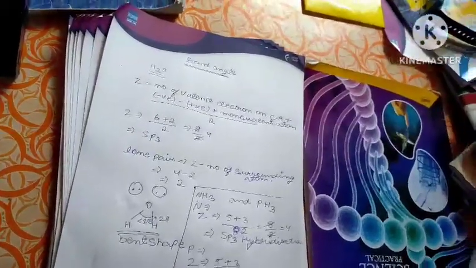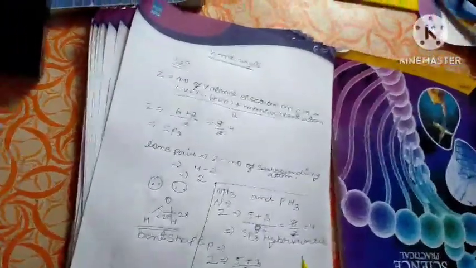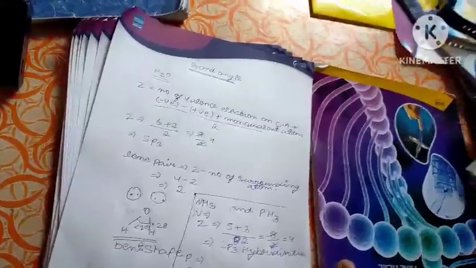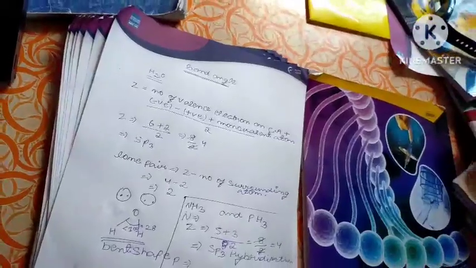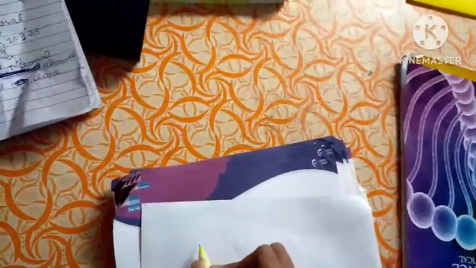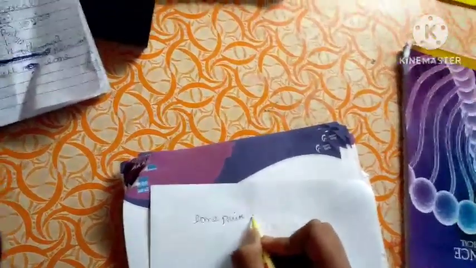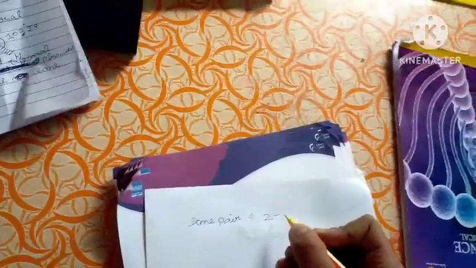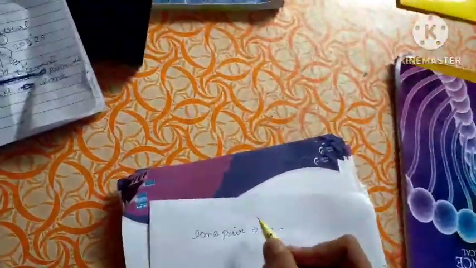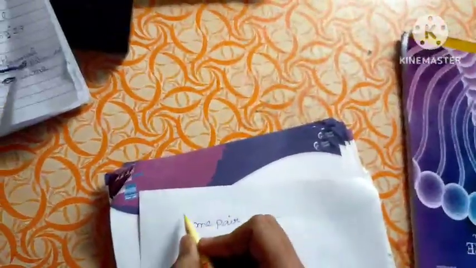So in both molecules, according to our first and second trick, the geometry that is going to be formed is tetrahedral. But one thing that we are missing is to find the lone pair. So I have told the formula of calculating lone pair, that is Z minus number of surrounding atoms attached with the central atom. So we will calculate lone pair of nitrogen.